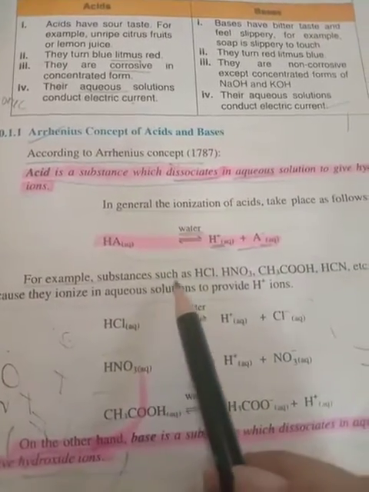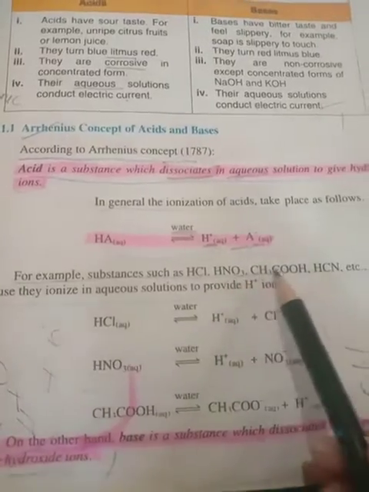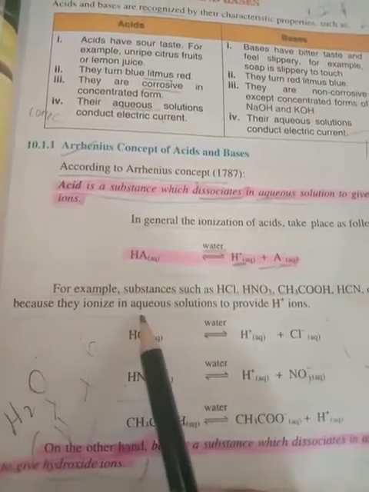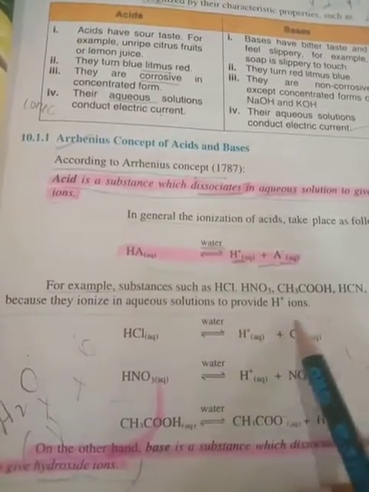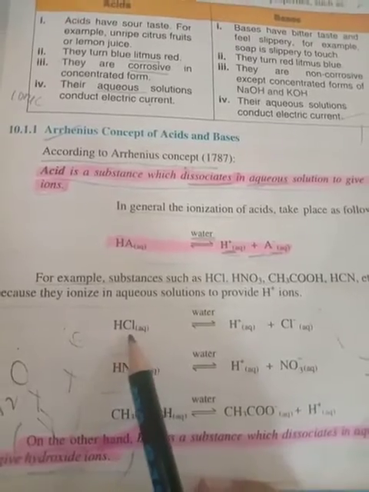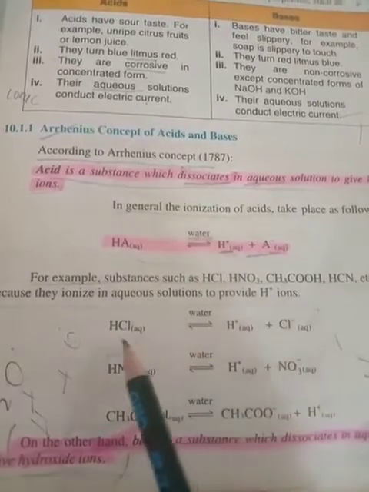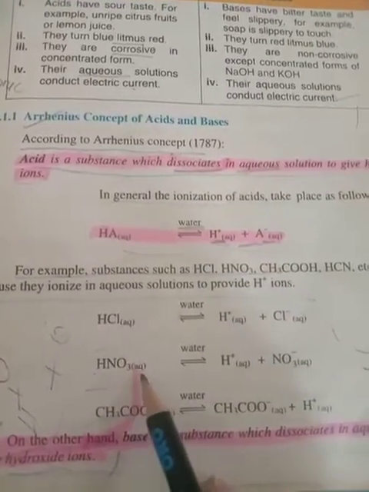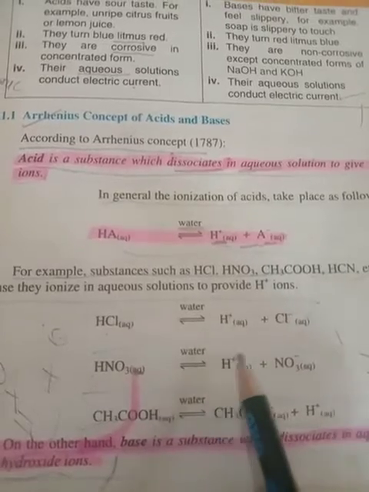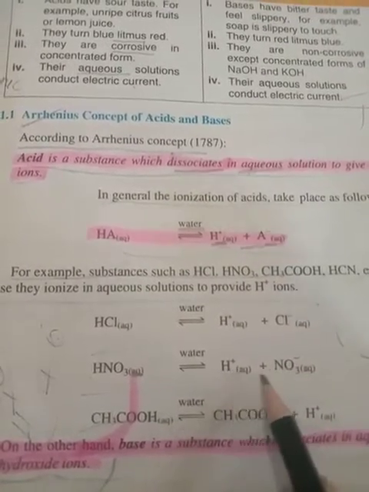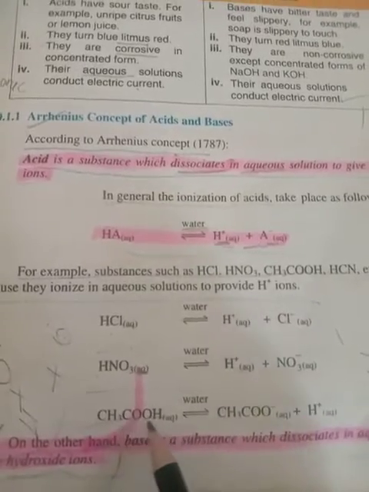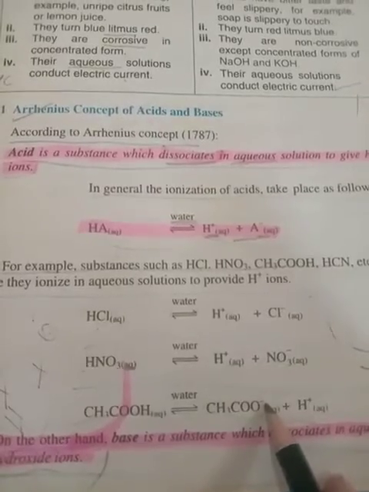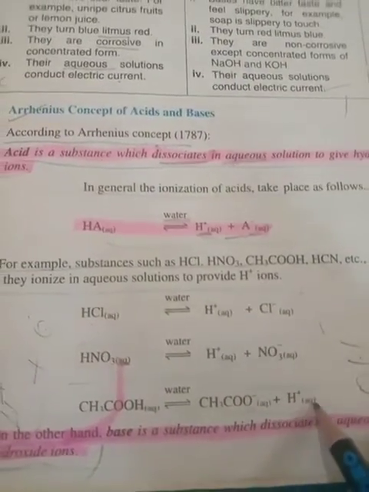For example, substances such as hydrochloric acid, HNO3, CH3COOH, HCN are acids because they ionize in aqueous solution to provide hydrogen ion. Similarly, HCl, when we break HCl in the presence of water solution or aqueous solution, it will dissociate into hydrogen plus chlorine. HNO3 in aqueous solution, when we provide water, will dissociate into hydrogen ion plus NO3 in aqueous solution. CH3COOH in aqueous solution, water will be given, gives CH3COO with negative charge, meaning it is released, plus hydrogen ion.